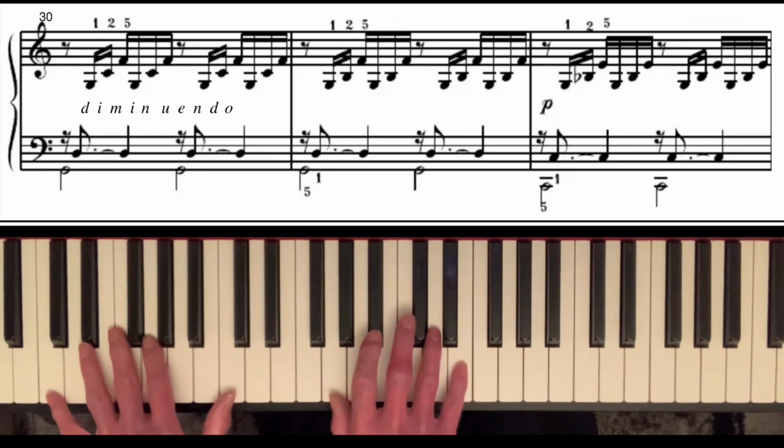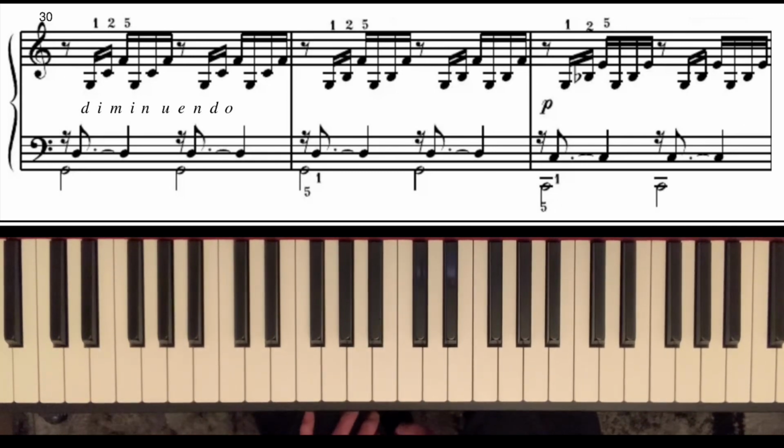Now, you're expecting the dominant pedal for 8 bars with all those different chords creates a kind of tension, certainly, and also a feeling of expectation that you're going to resolve on the tonic.